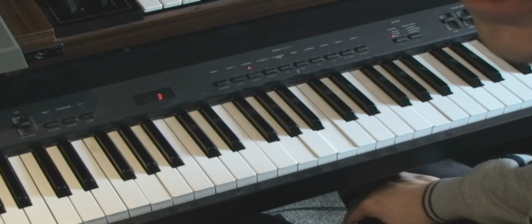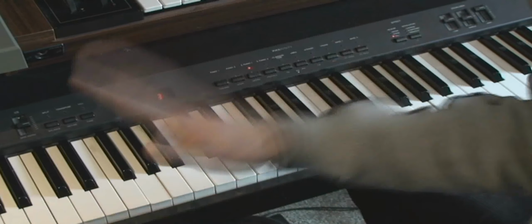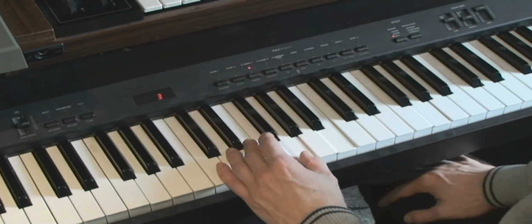I hope this has been useful to you. Even with triads, because that opening piece we played entirely with triads, you can make things sound interesting, but please don't stop there. Next time, come back, join me.